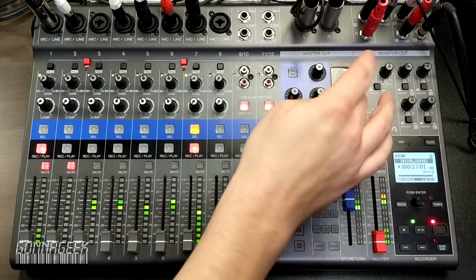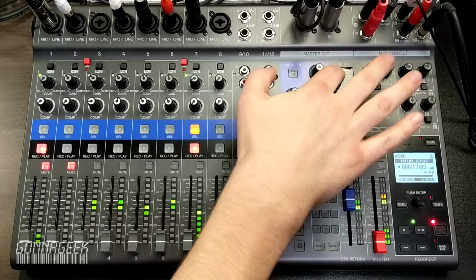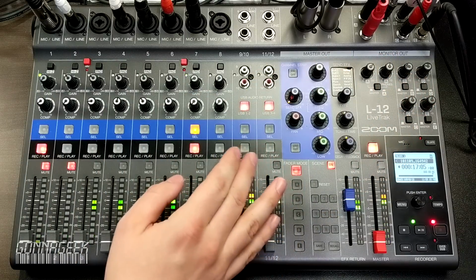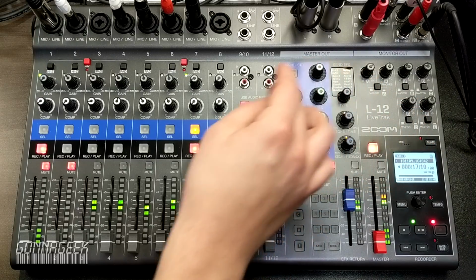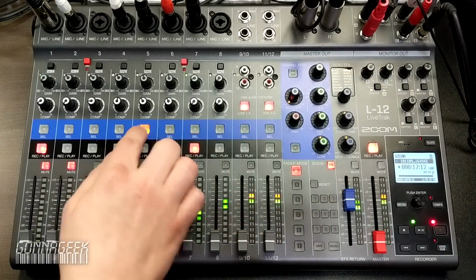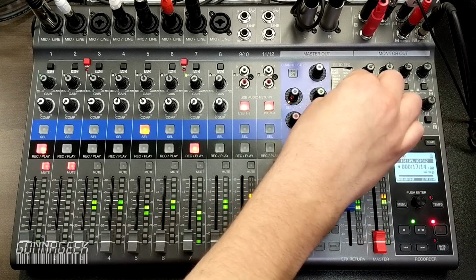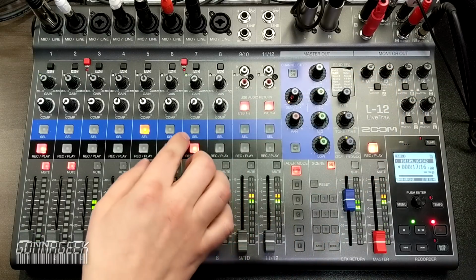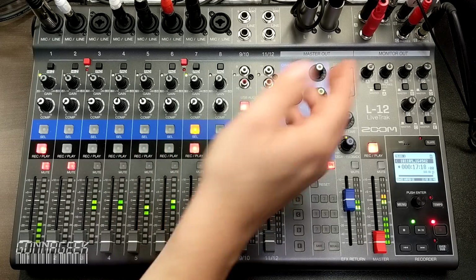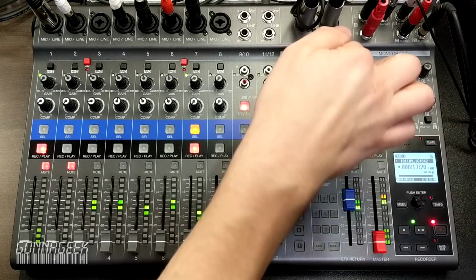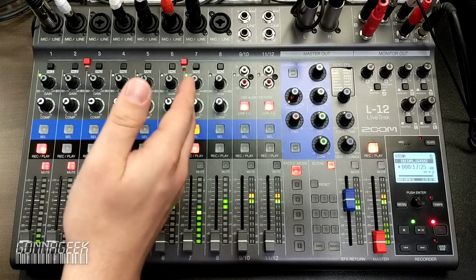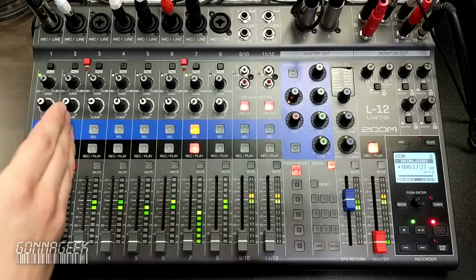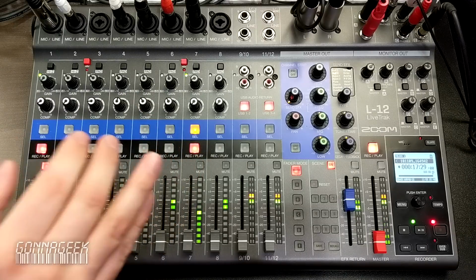But the thing that you need to know is that the effect that you choose is global. So like if I go and you'll see I've got that set right there. If I choose another channel, and then I change this, we'll switch this over to Hall. If I come back to channel 7, it's still on Hall. So the effect is global across the board. So you can't have one type of effect on one channel, another on another. So everybody has the same effect.